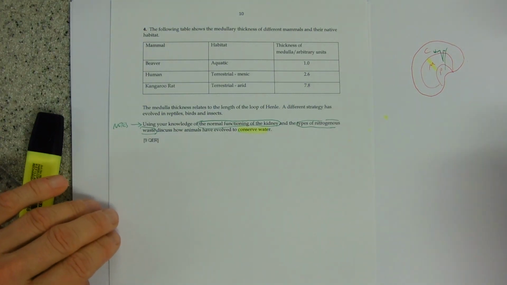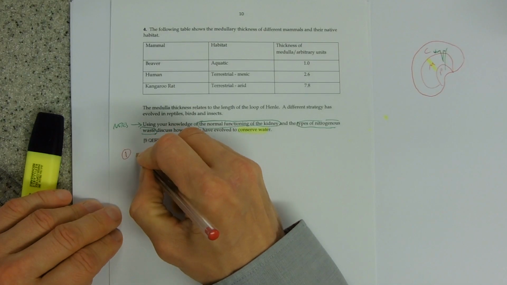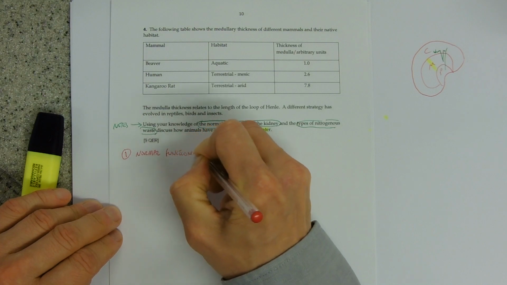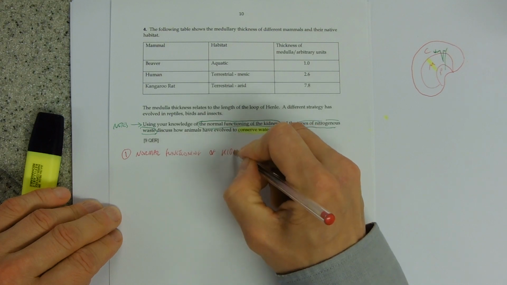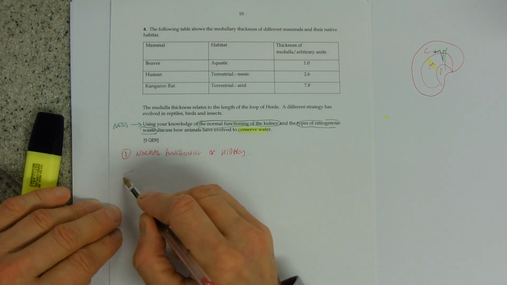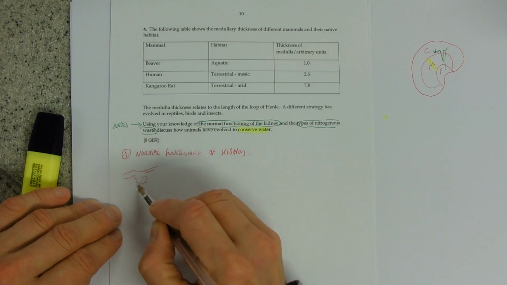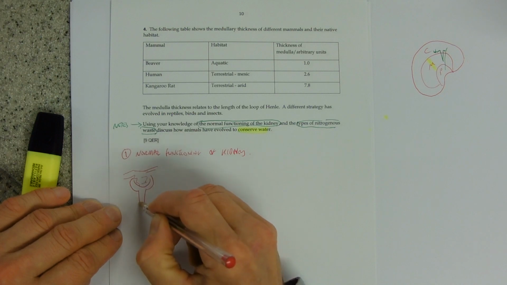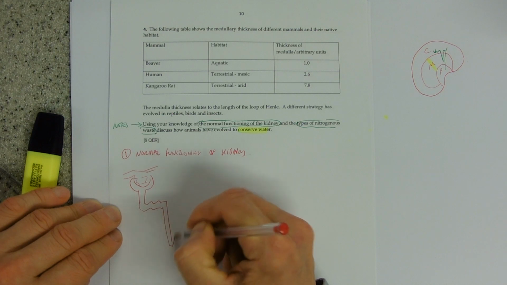So our first, I'm not going to write all this. So we've got number 1, we talk about the normal functioning of, well, I can spell kidney. And you could give a brief overview of ultrafiltration. I'll just draw a nephron here.